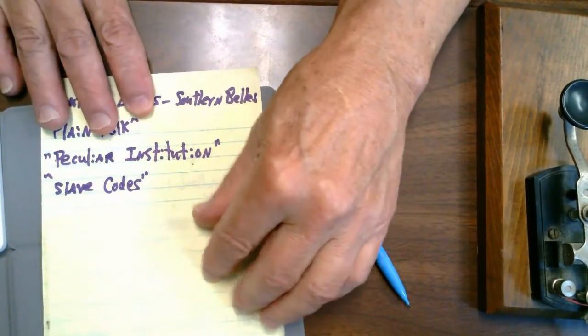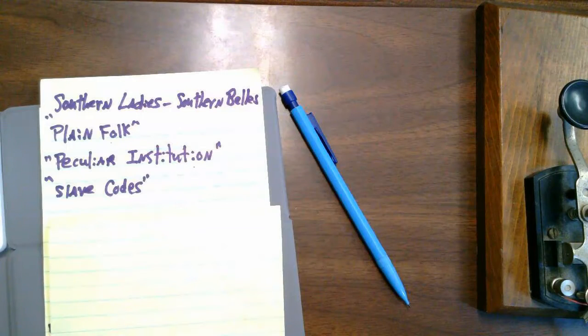All right, so let's go back here. What else? Often we find that slave codes would be established here.